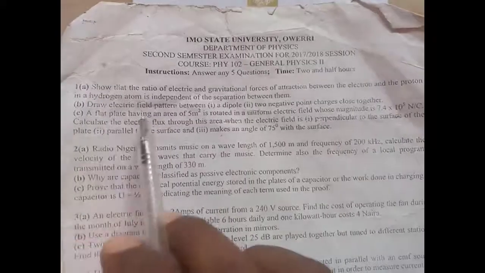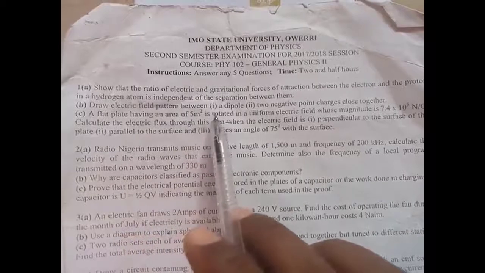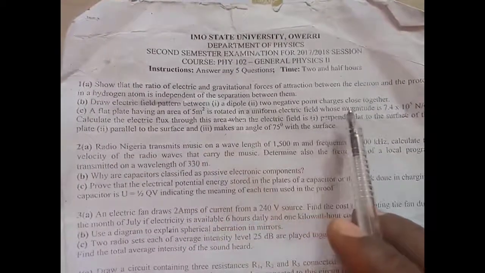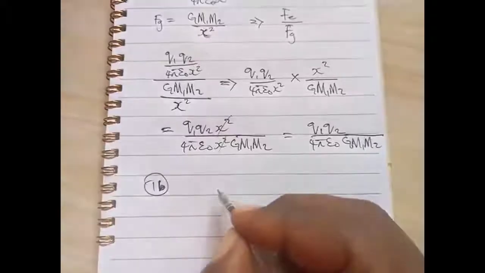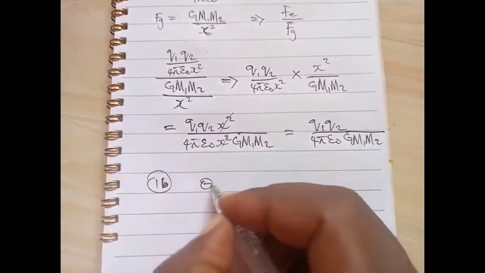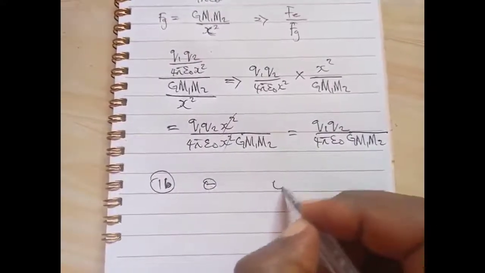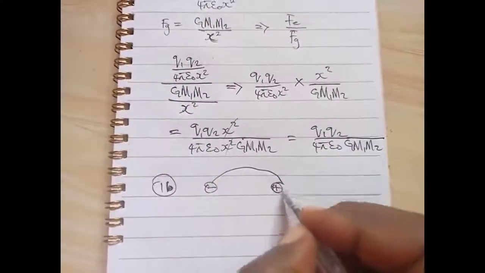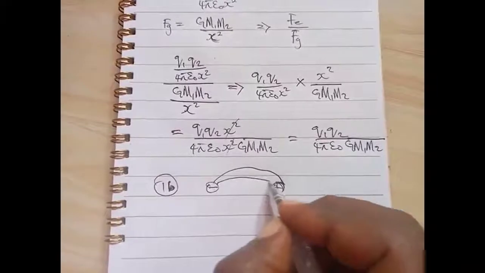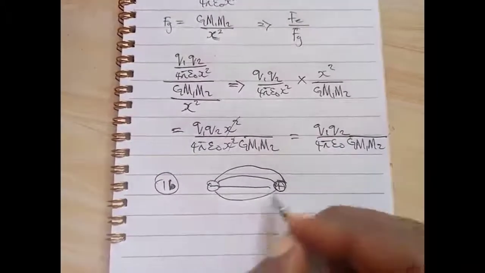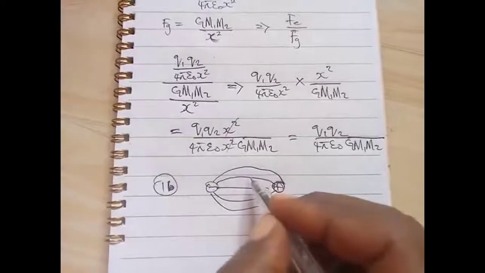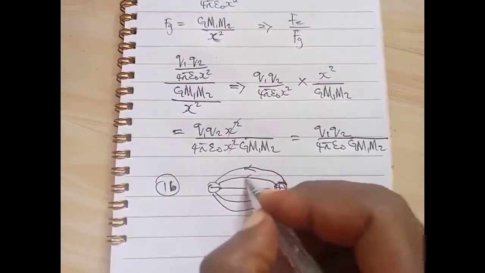1b says, draw electric field pattern between, first one, a dipole, second one, two negative point charges close together. So for us to have a dipole, we have a negative charge and a positive charge. The field will move from positive to negative.